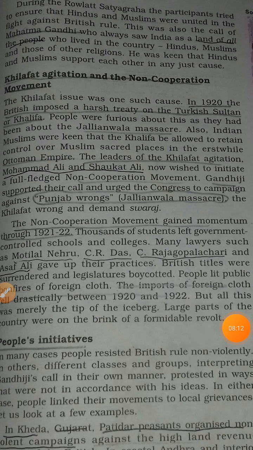During the Rowlatt Satyagraha, the satyagrahis tried to ensure that Hindus and Muslims were united in the fight against British rule. This was also the call of Mahatma Gandhi, who always saw India as a land of all the people who lived in the country: Hindus, Muslims, and those of all other religions. He was keen that Hindus and Muslims support each other in any just cause.